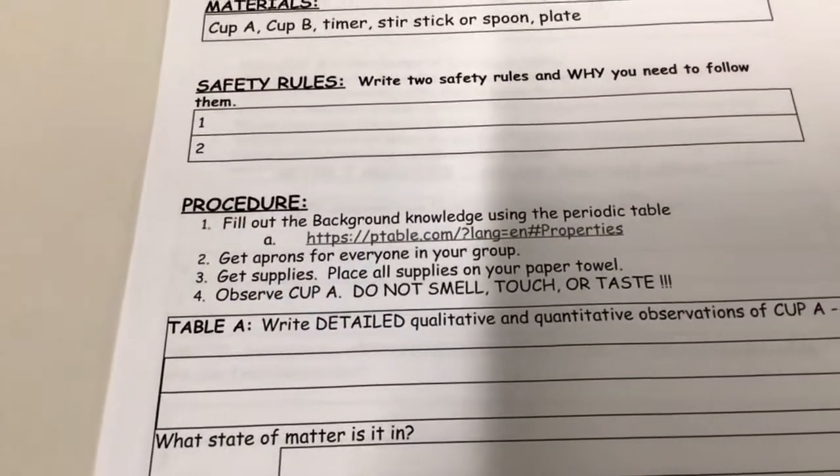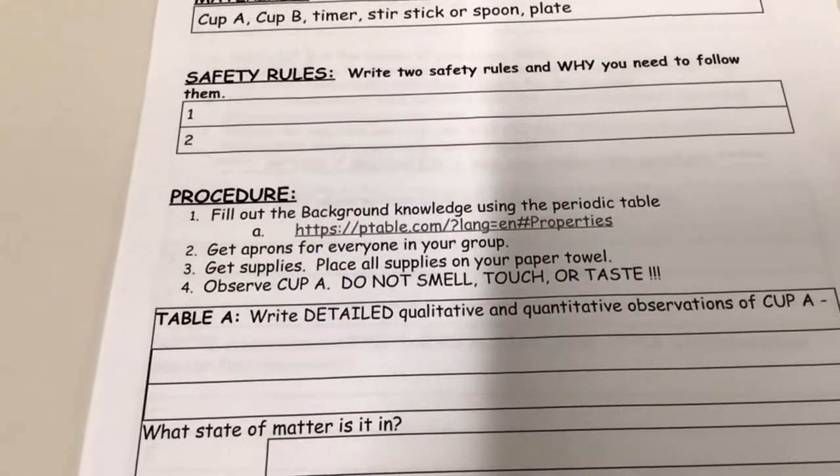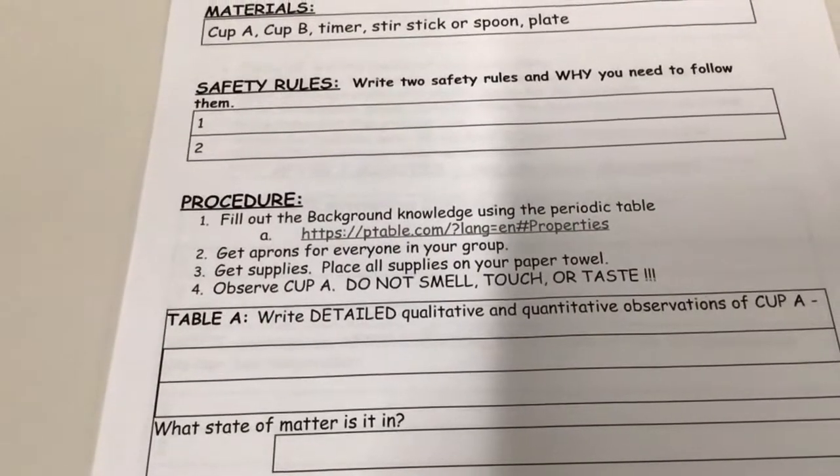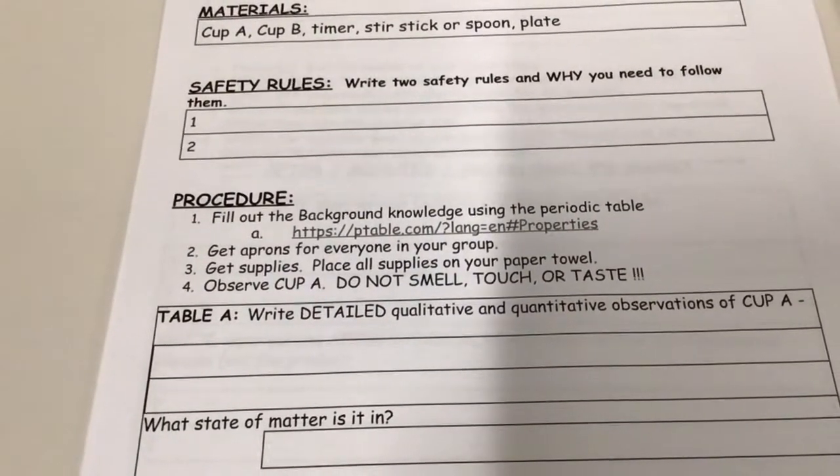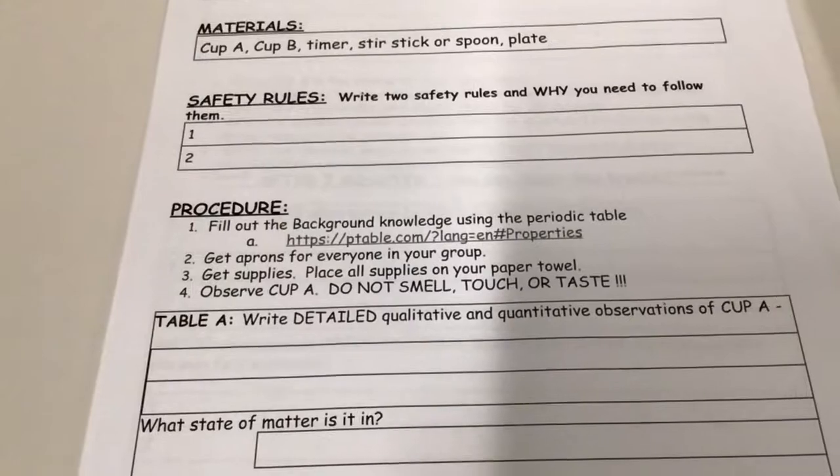So he already filled out the background information. If you needed a periodic table, here it is. The periodic table that we've been using quite consistently. You'll use it in 8th grade as well.